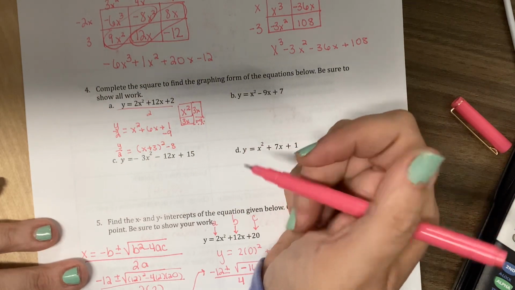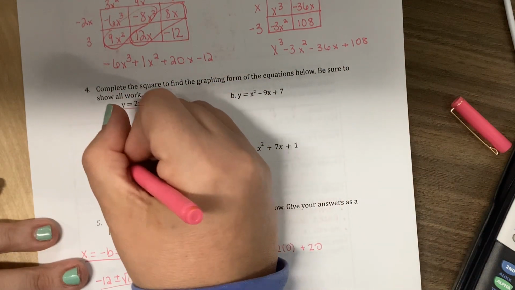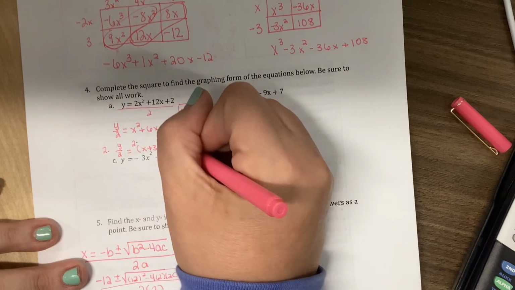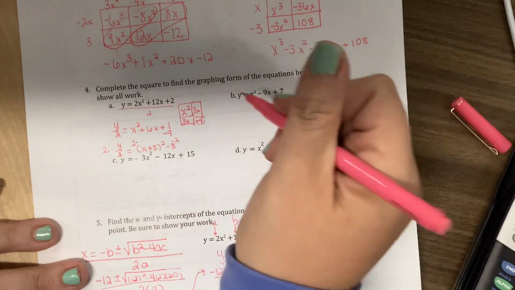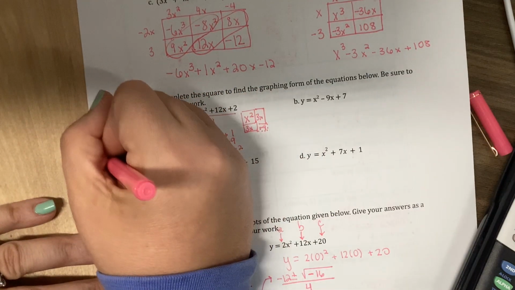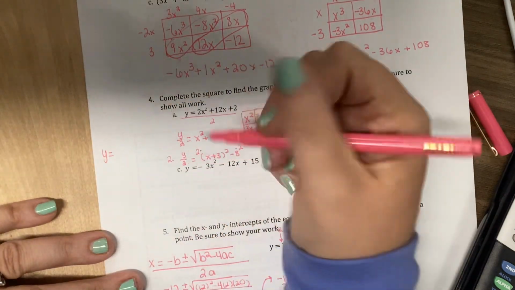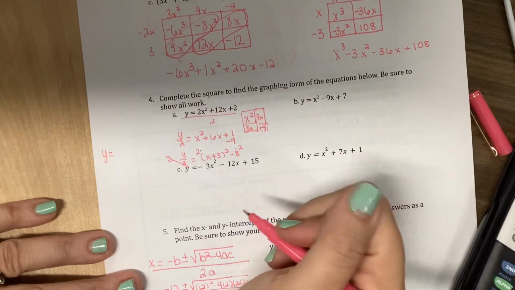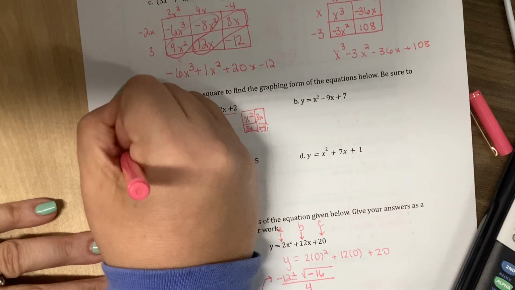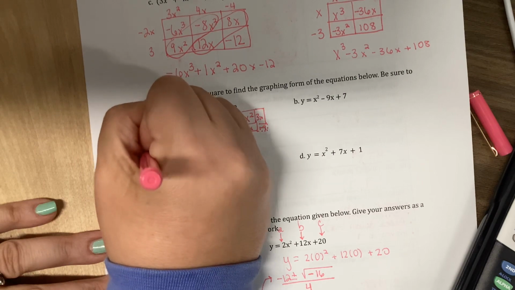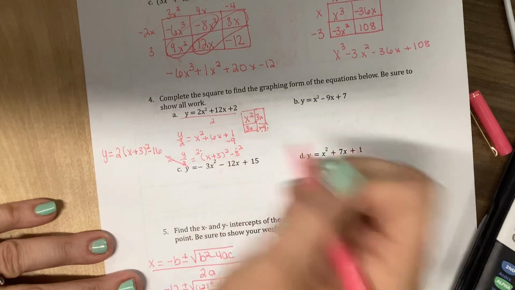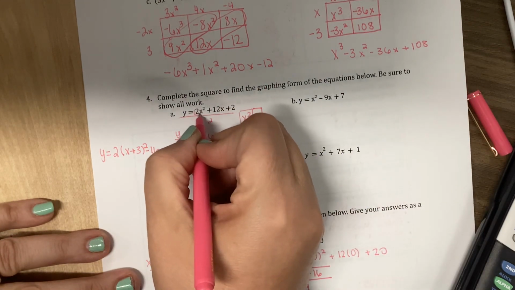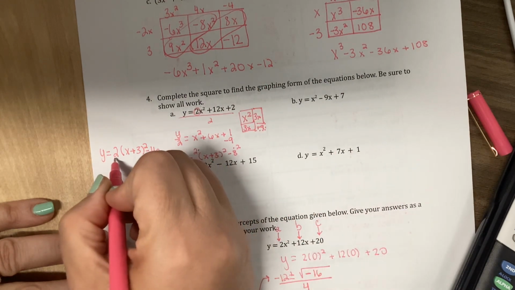Oh, I am not done. I need to multiply everything by 2. So the 2 gets multiplied here, and the 2 gets multiplied here. Leaving me, I'll actually write it over here, y equals, oh, and right here, the 2's actually cancel. So y equals 2 times x plus 3 squared minus 16. And if you guys will notice, our a value stayed the same.